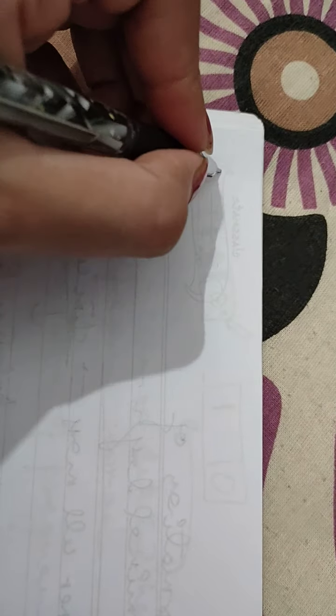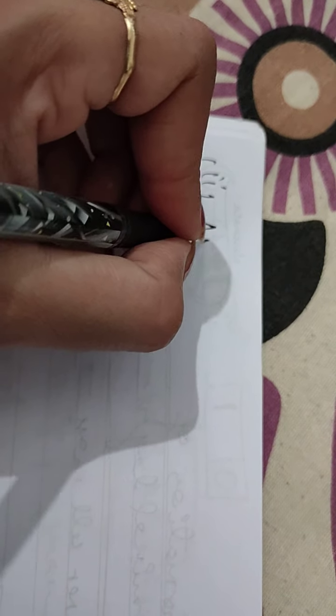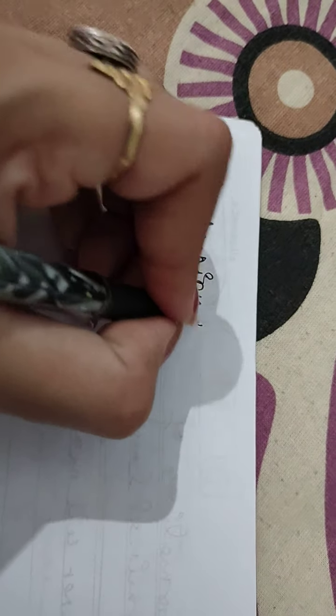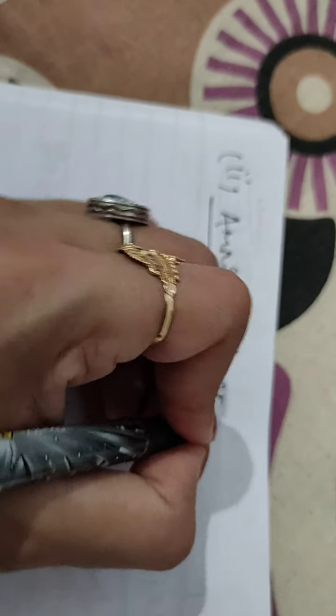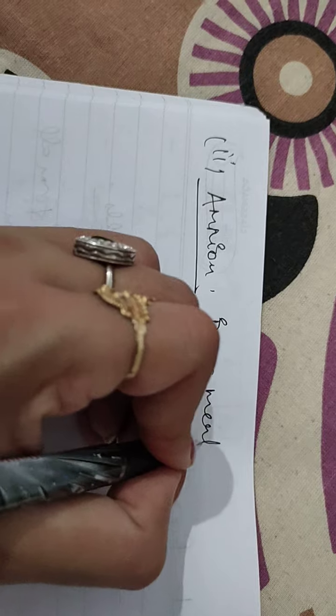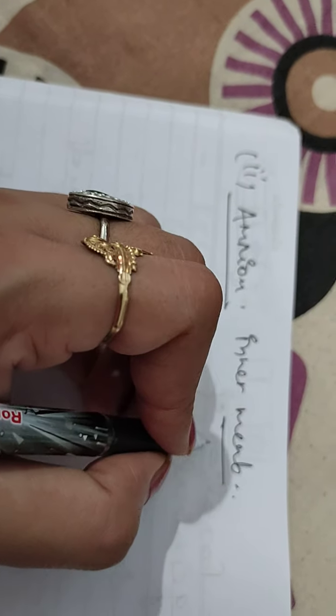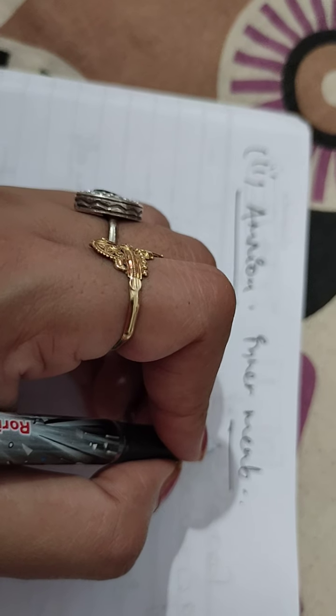The second layer is called amnion. It is the inner membrane of the fetal membranes, and it lies around the embryo.